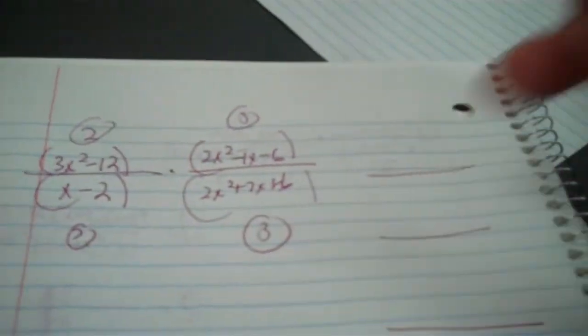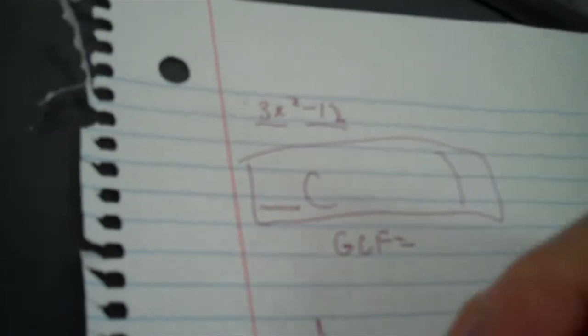Okay, so 3x to the power of 2 minus 12. I'll do the tops first. These two I'll do first because I'll rewrite them on top, and I'll rewrite those on bottom. Okay, 2 terms, so GCF and DOPS, difference of perfect squares.